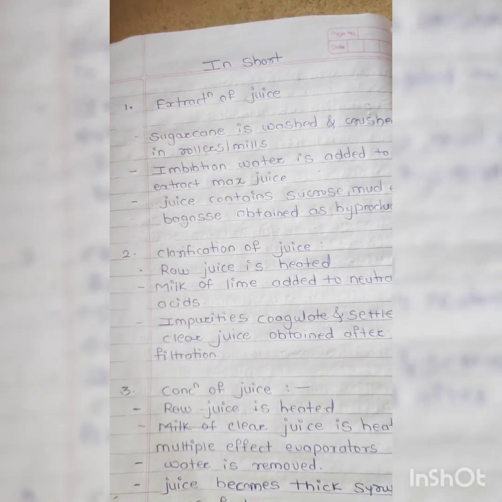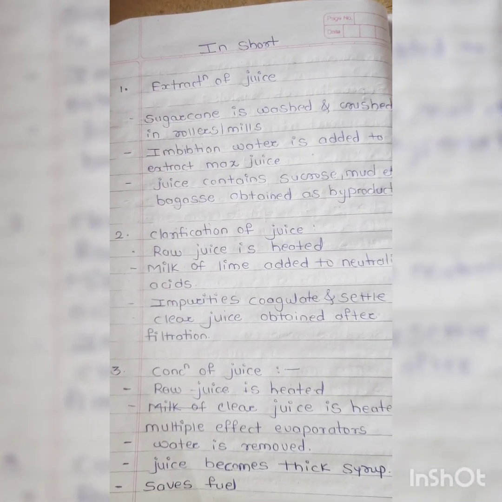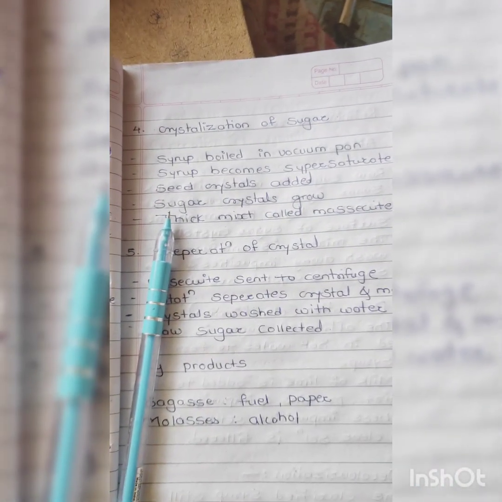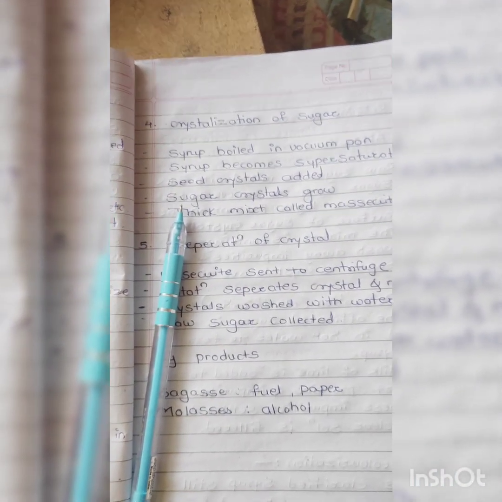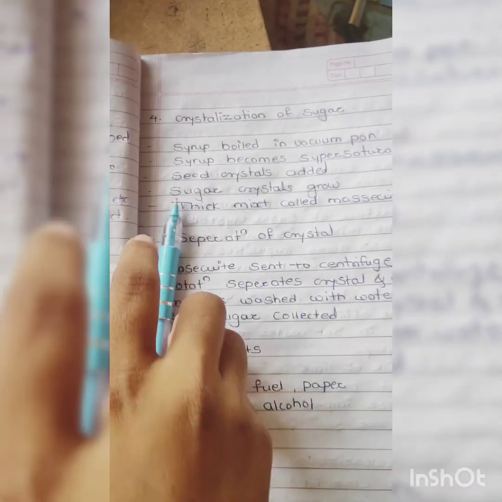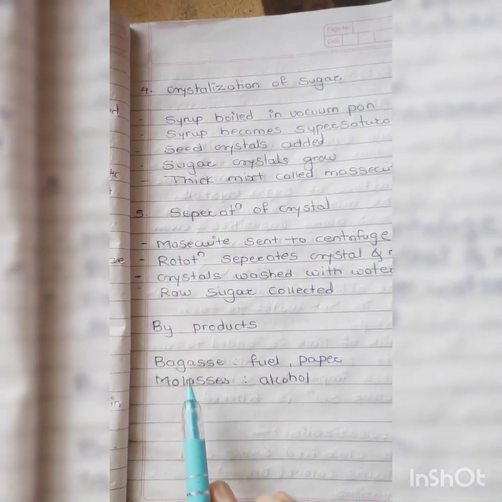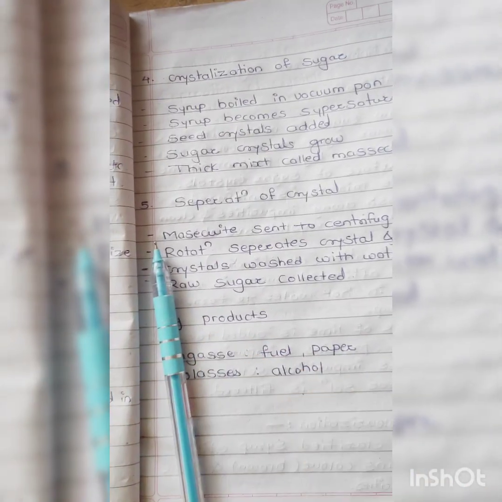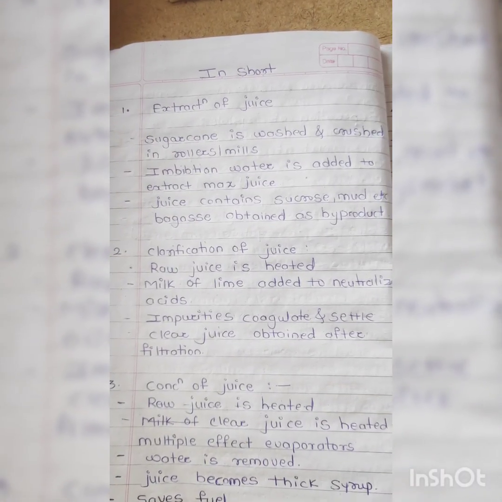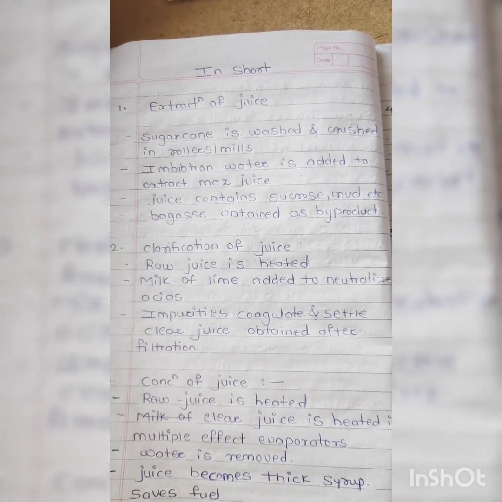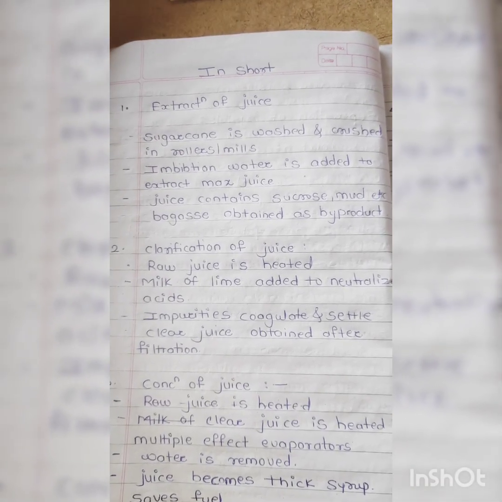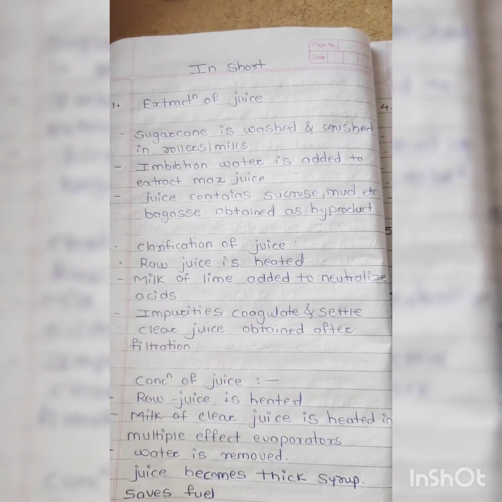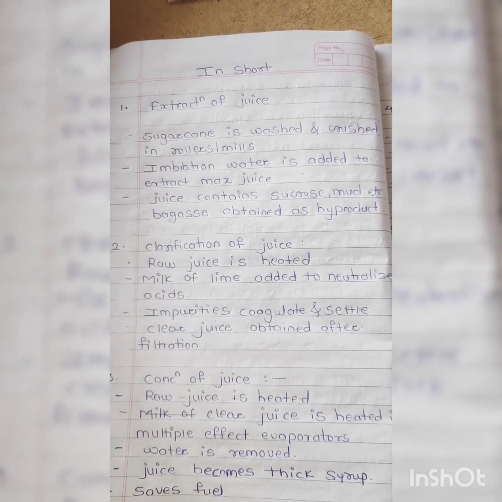In short, the first point is extraction of juice, second is clarification of juice, third is concentration of juice, fourth is crystallization of sugar, and fifth is separation of crystals. The byproducts obtained in this process are bagasse and molasses. Bagasse is used as fuel and for paper, and molasses is used for alcohol, ethanol, etc. In the first step, extraction of juice, the sugarcane is washed and crushed in roller mills, and imbibition water is added to extract maximum juice. The juice contains sucrose, mud and gums, and bagasse is obtained as a byproduct.